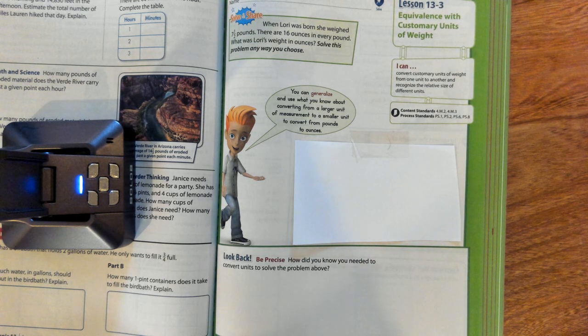Today's lesson isn't too difficult. We're going to be dealing with customary units of weight. And there are only a couple of conversions that you're going to need to remember for today's lesson. We're going to start with the solve and share like we normally do in class. So why don't we all read it together on the count of 3. Here we go. 1, 2, 3.